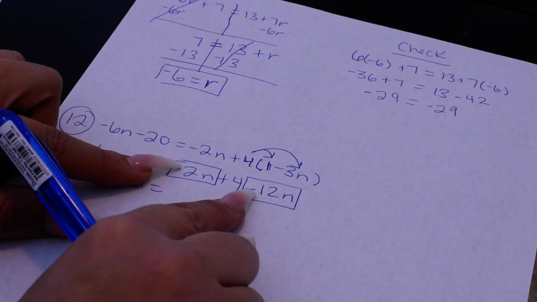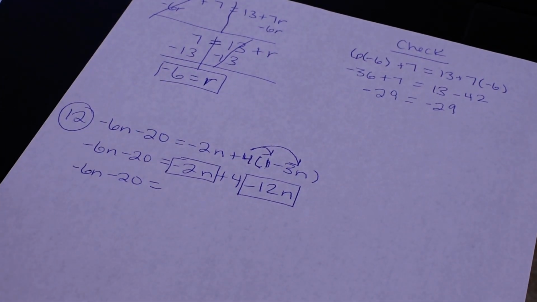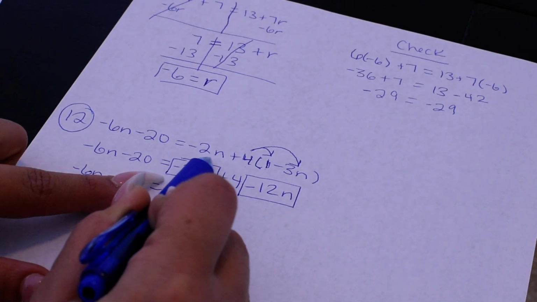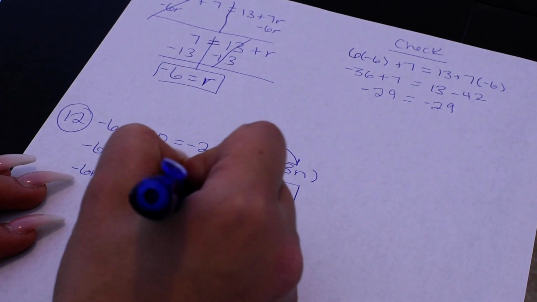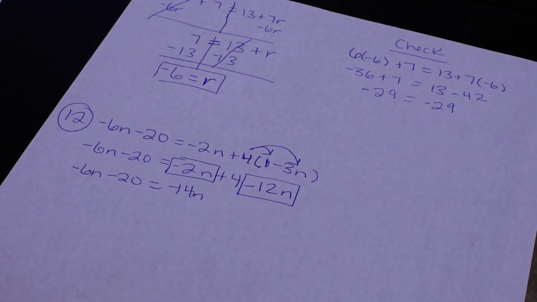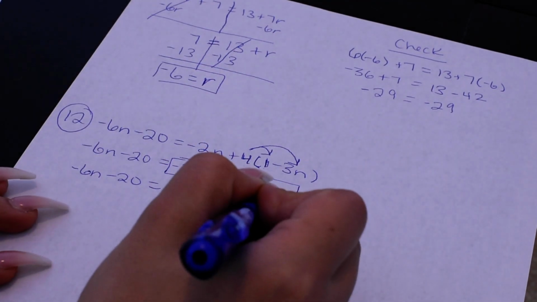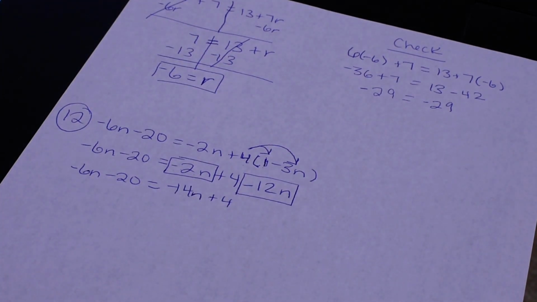All right, it looks like a negative 12, but negative can double as minus and negative. All right, keep that in mind. So negative 2n, skip this 4, minus 12n is negative 14n. Put it in your calculator. No, it's not positive 10. No, it's not negative 10. It is negative 2n minus 12n. Put it in your calculator. Negative 14n plus 4. Cool.